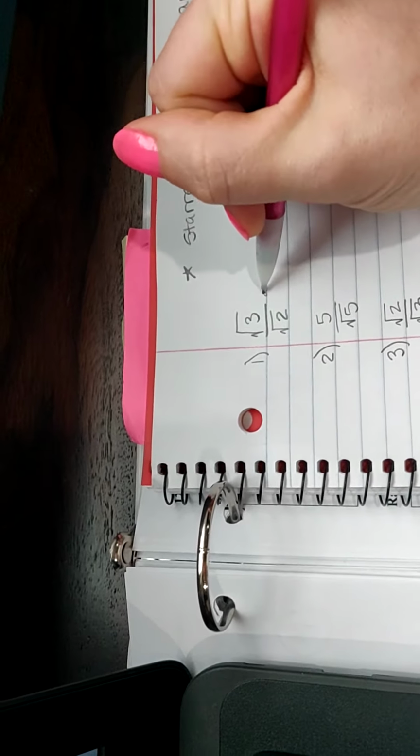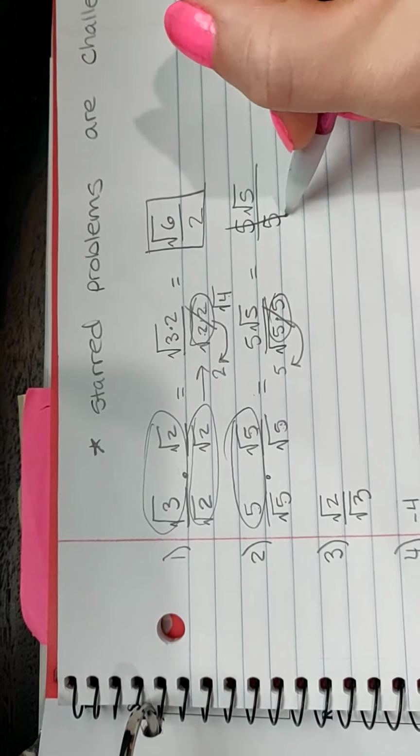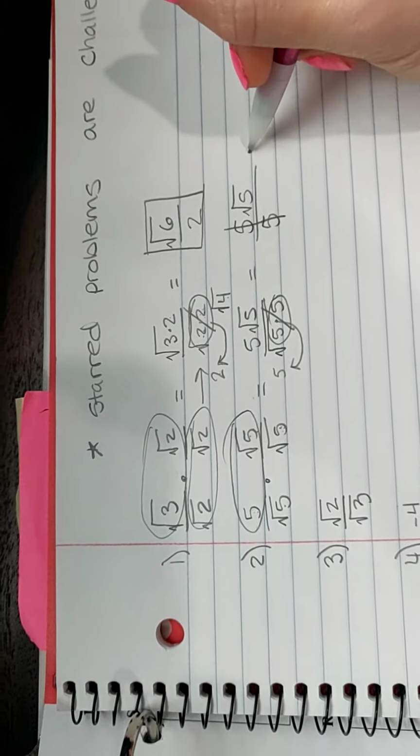So same thing here, they're not like terms. 5 is not the same thing as the square root of 5. Down below here on the bottom, I have the square root of 5 times the square root of 5. Those two are the same. So when I put them both under the square root, I've got 5 times 5. There's a pair, that cancels out, and it turns into just a 5. So therefore, I've got 5 root 5 divided by 5, but these also cancel out. So now I'm just left with the square root of 5. Not too bad. There's my final answer.